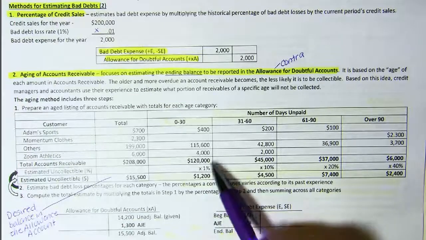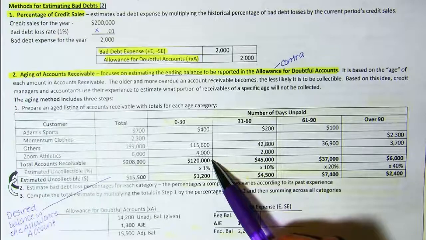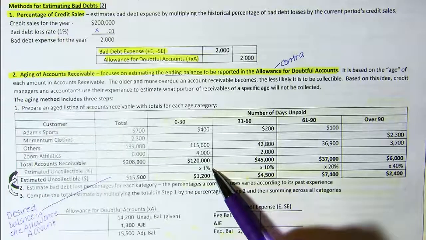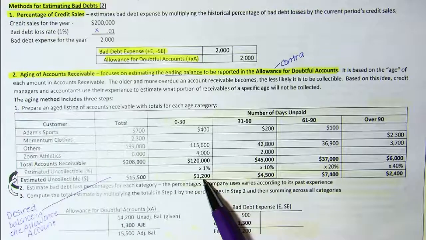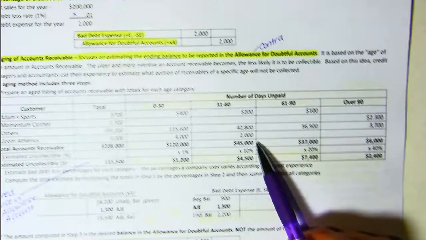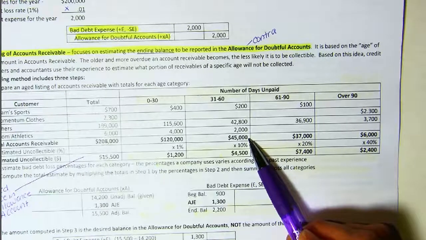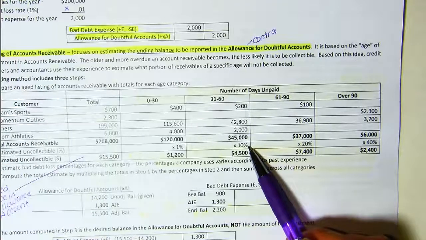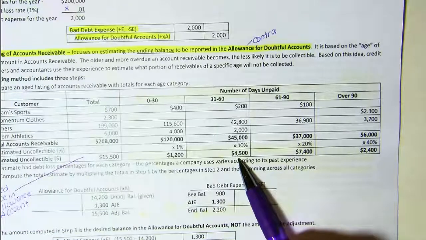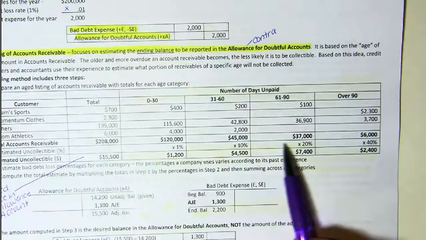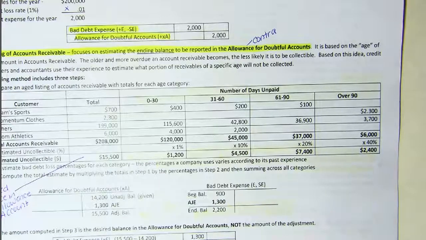So, for example, $120,000 is owed to us. We think we won't collect 1%, so we multiply that, and we get $1,200 that we think we won't collect. $45,000 is owed to us in the 31 to 60 day unpaid category. Of that, we think we won't collect 10%, so multiply that, and that equates to $4,500 we think we won't collect. So by multiplying by an historical percent for each category, we get a more accurate estimate.